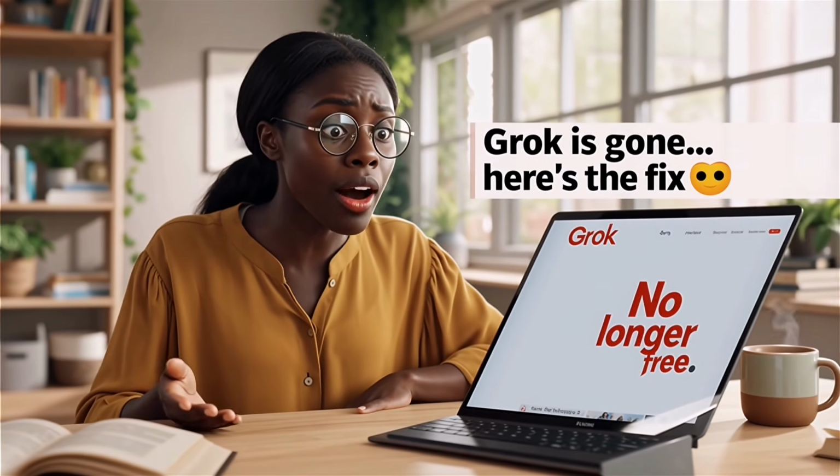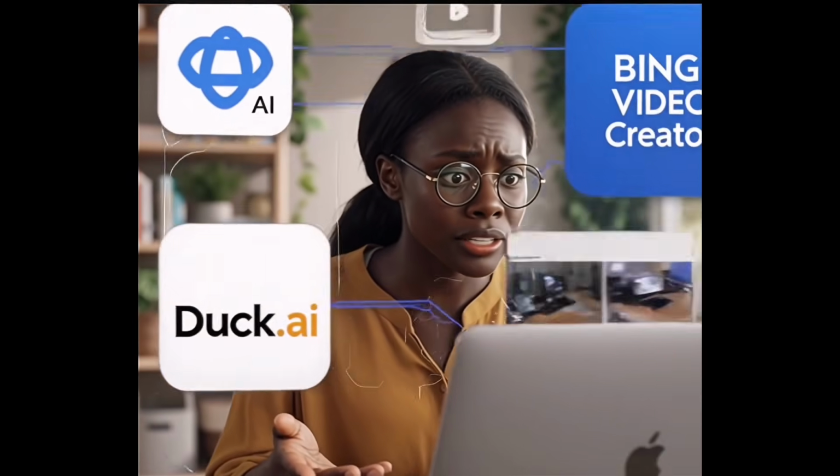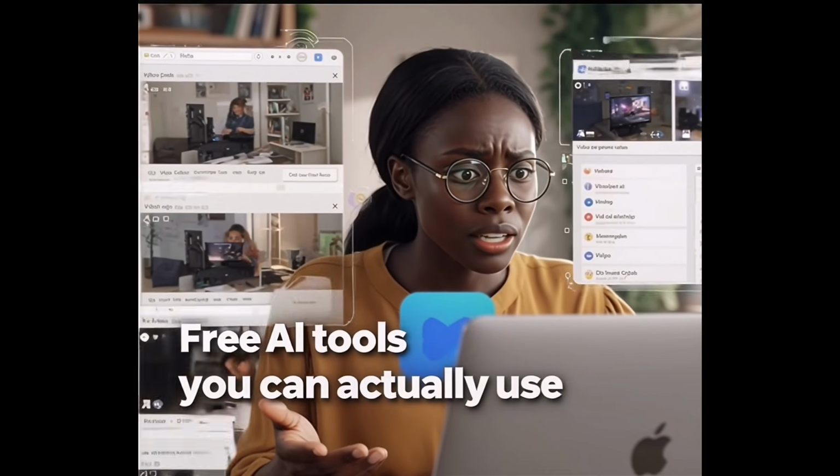What am I supposed to do now? People are looking for free alternatives, but which one actually works?